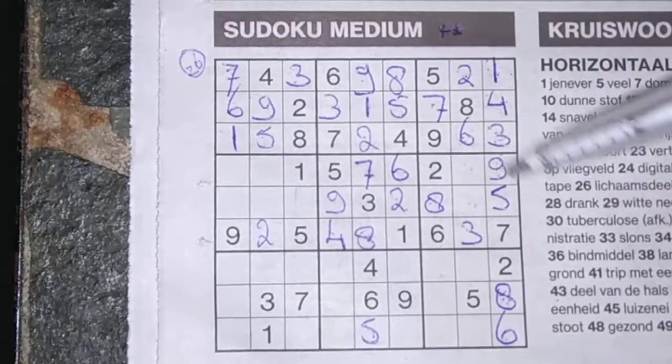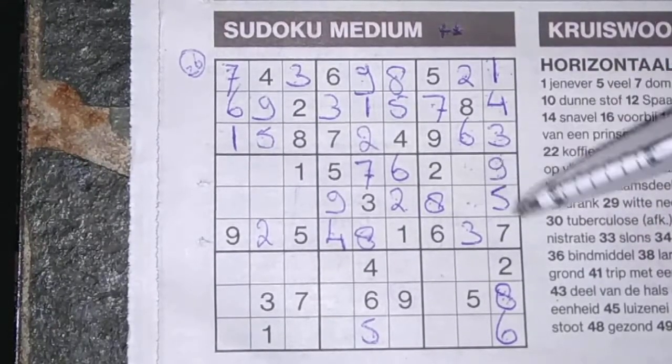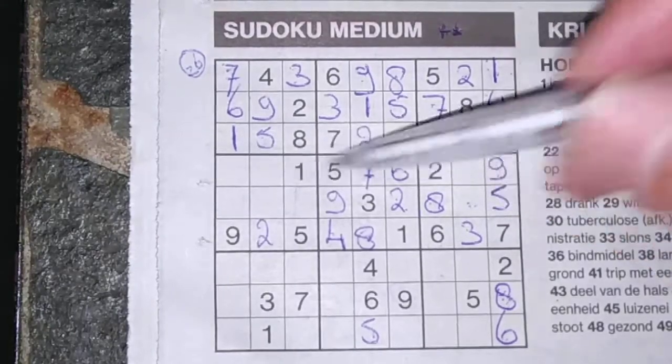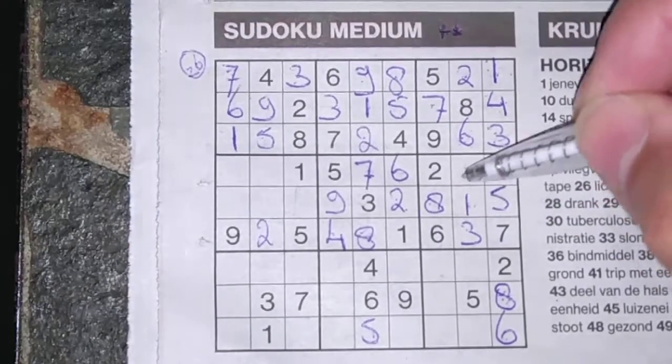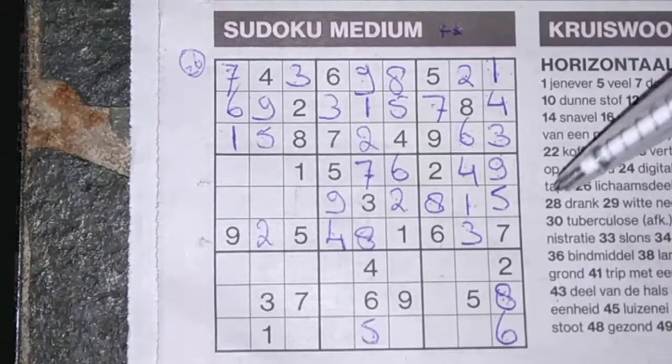2 numbers left in this big square for the numbers 1 and 4. We have a 1 here, no 1 there. 1 should be here, and the 4 goes there.